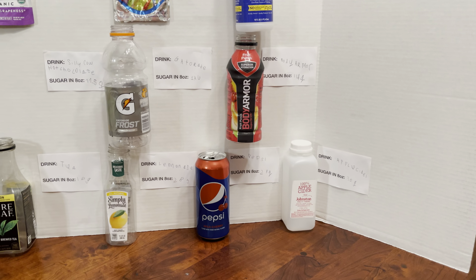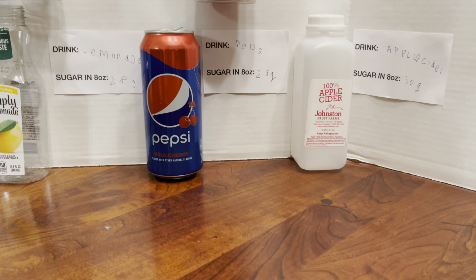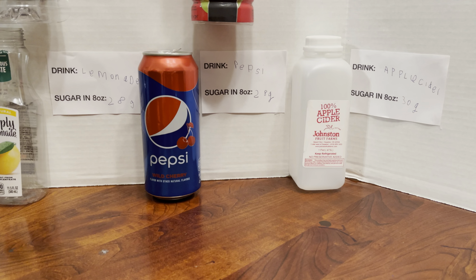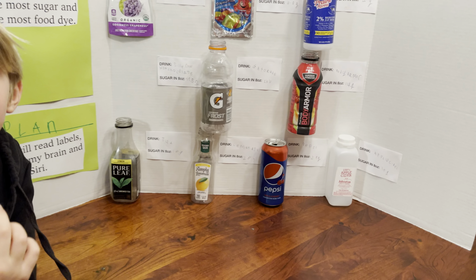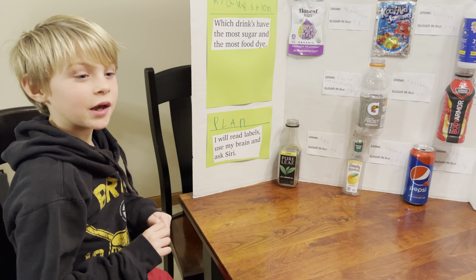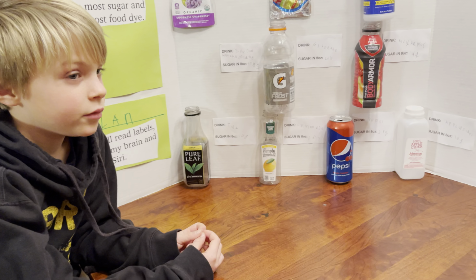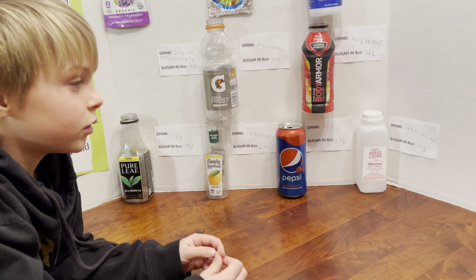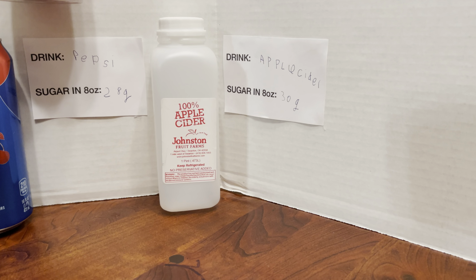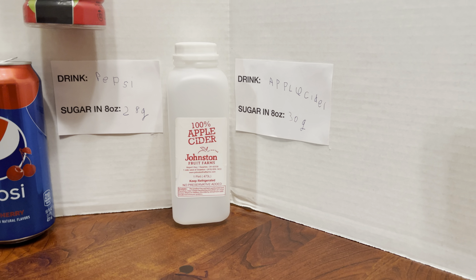And then two more left. So it says the pop. It doesn't really have food dye, but there's a caramel thing that adds color, so it's not actually food dye, I don't think. Okay, so it's a caramel coloring, but not food dye. But there's 28 grams of sugar in that. Now over here we've got 100% apple cider. How many grams is in there? That's 30 grams. That's the most.